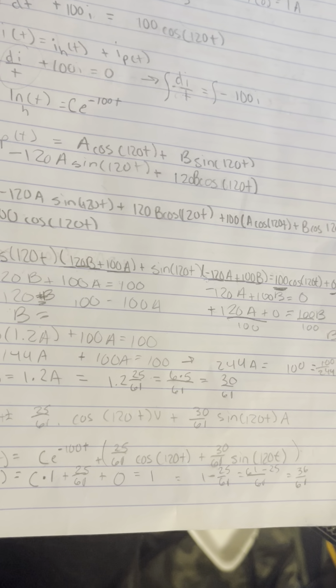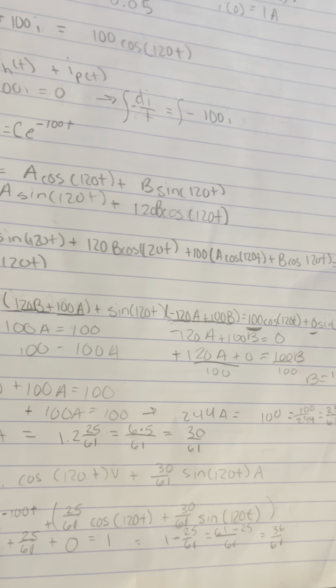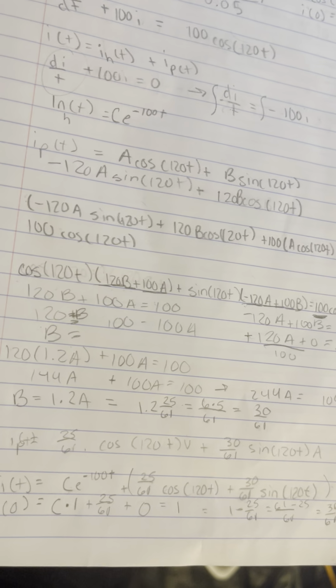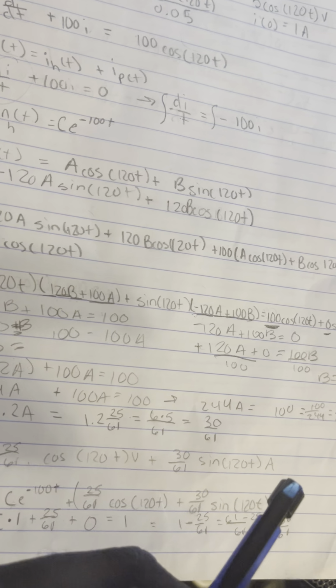Our constant C is the constant to help find the inductive voltage. You plug that in, and this is equal to this because this cancels out.